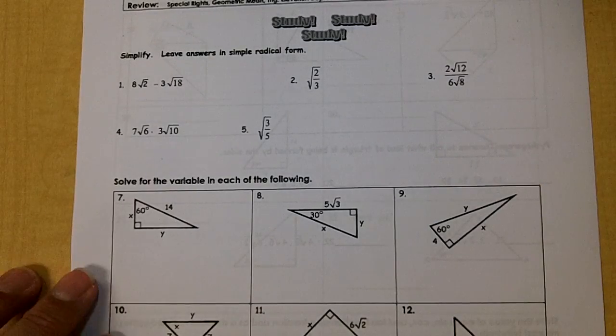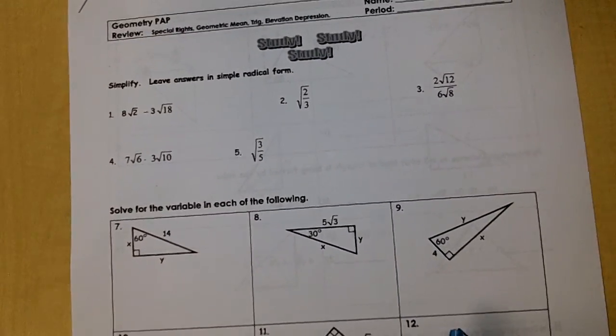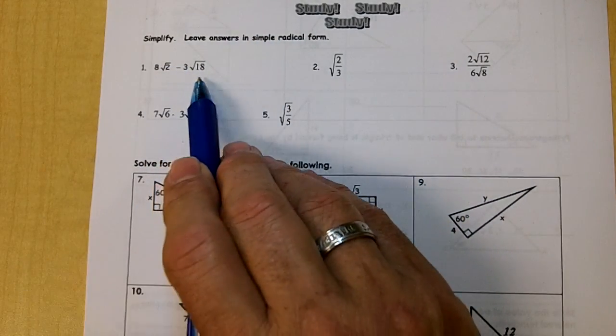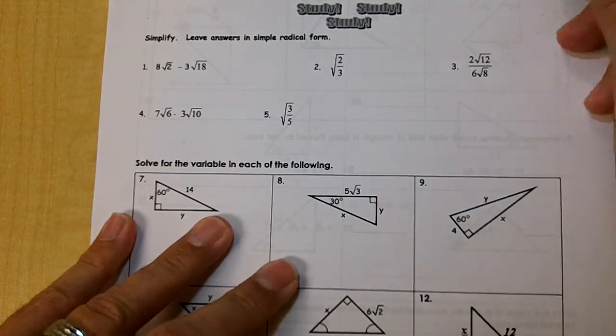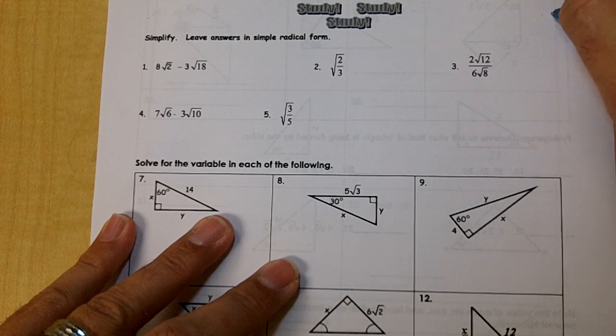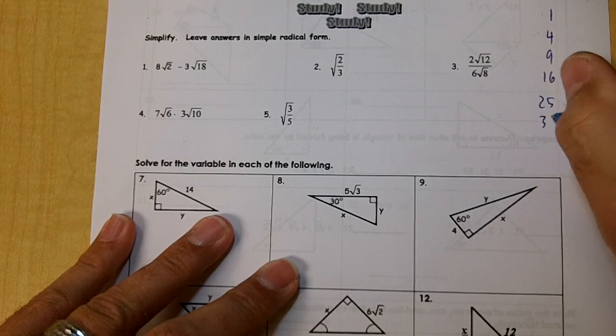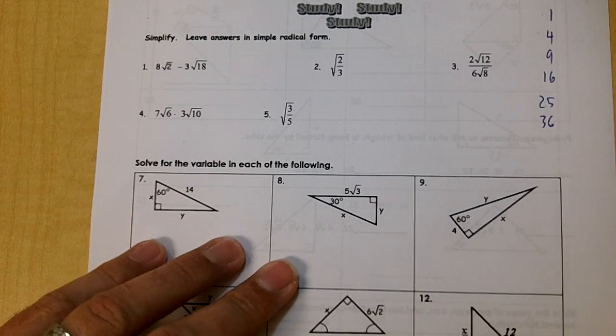Okay, number 1, 5.2 test review. 8 square root of 2 minus 3 square root of 18. What you need to do on these right off the bat is on the right side, write down 1, 4, 9, 16, 25, 36. That's about as far as we need to go here.